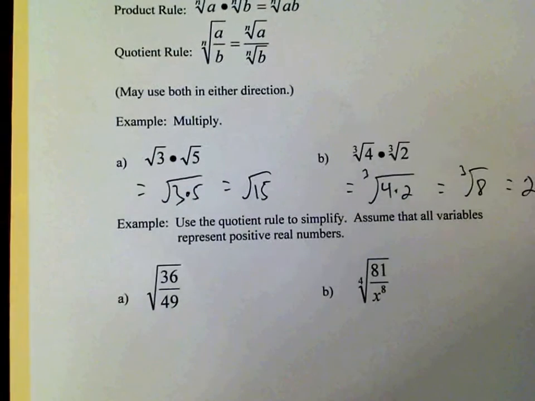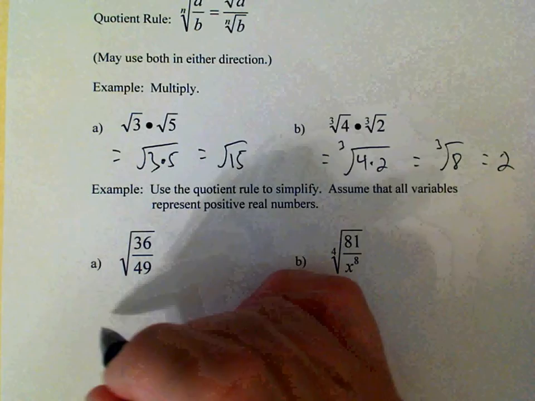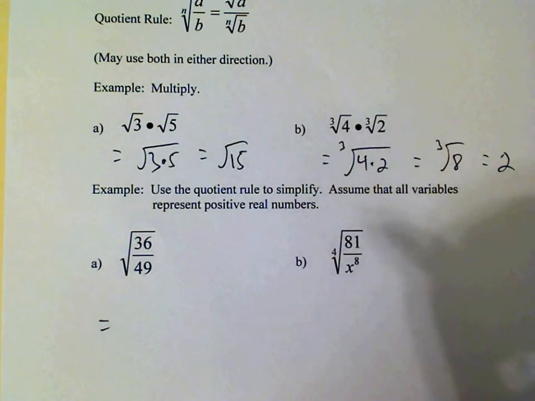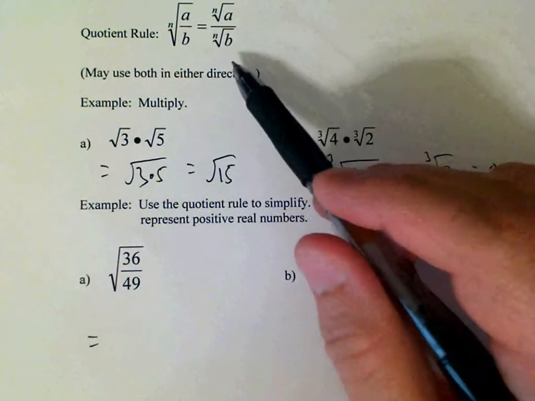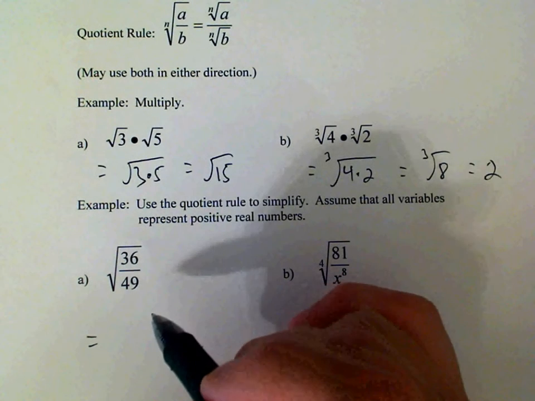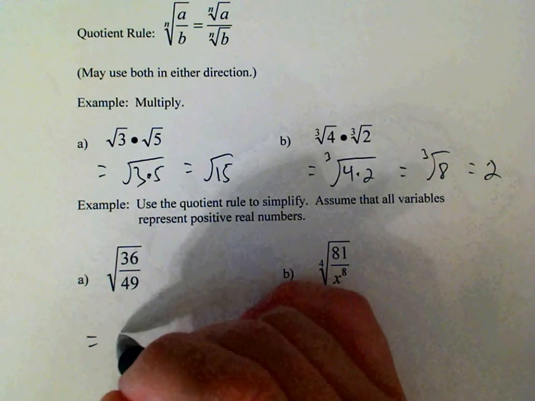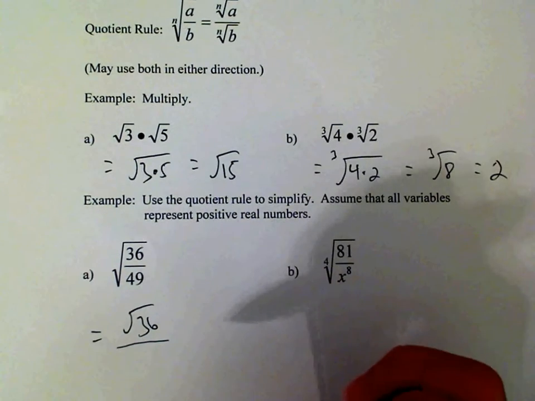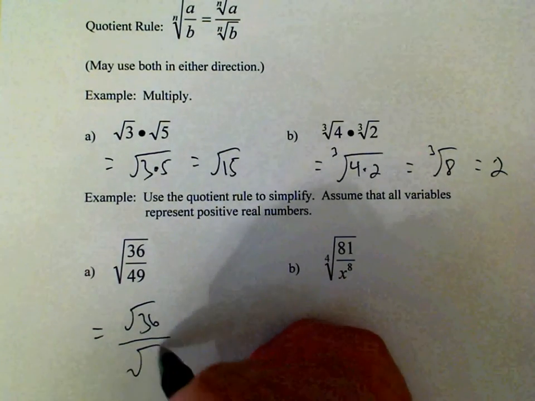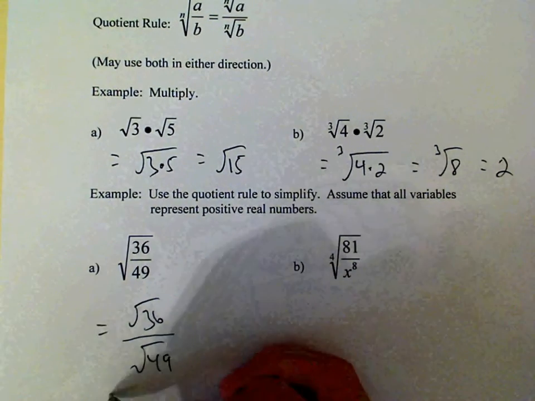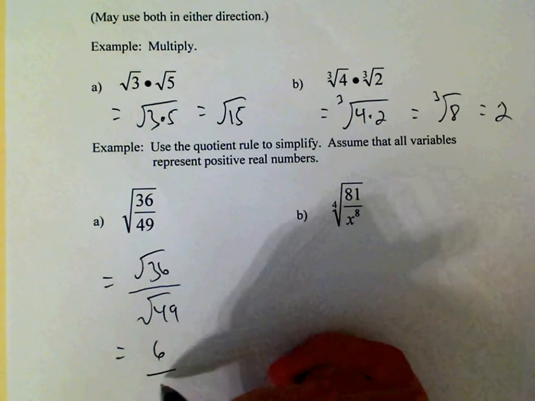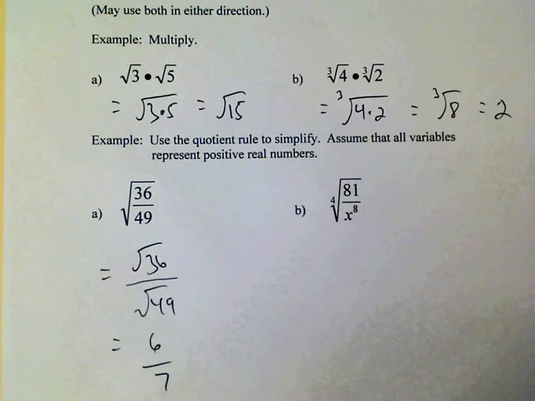Now, for the quotient rule examples, I've actually been doing these a little bit in previous videos, and so here's the reason why. It's because of the quotient rule. So when I see the square root of 36 over 49, what I'm going to do is to separate those, each with their own square root. So I'm going to rewrite it as the square root of 36 over the square root of 49. And what is the square root of 36? Well, that's 6. What's the square root of 49? That's 7. So the answer is 6 over 7.